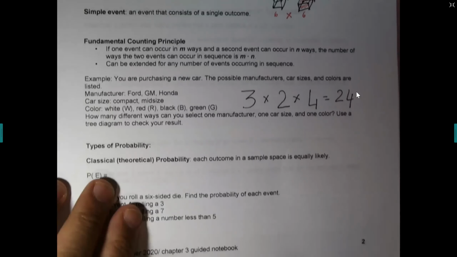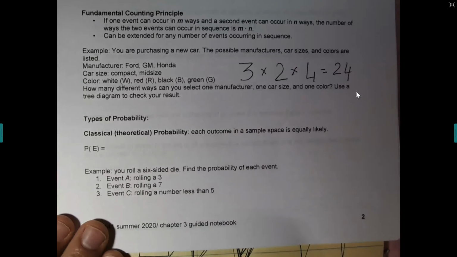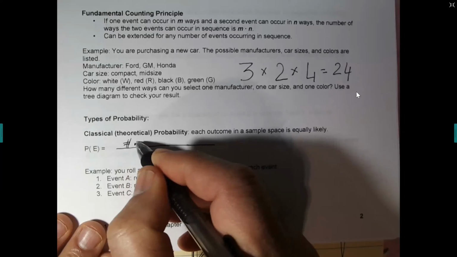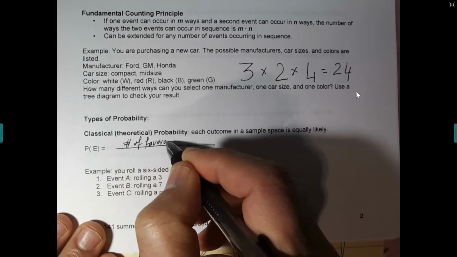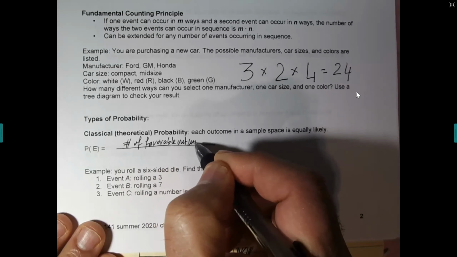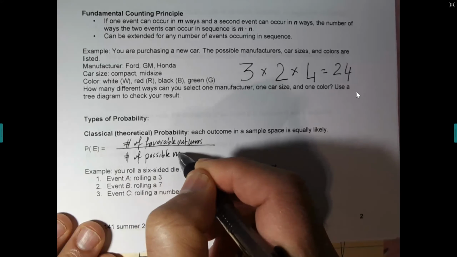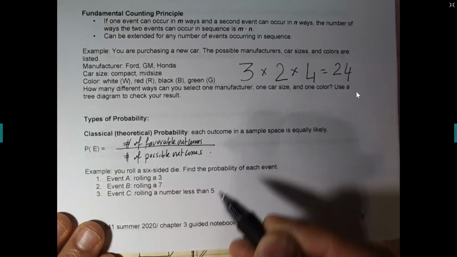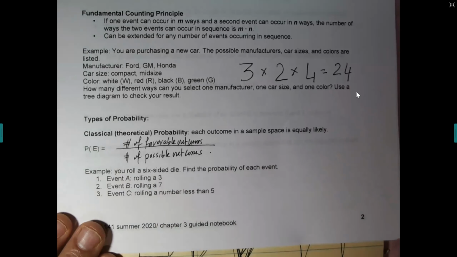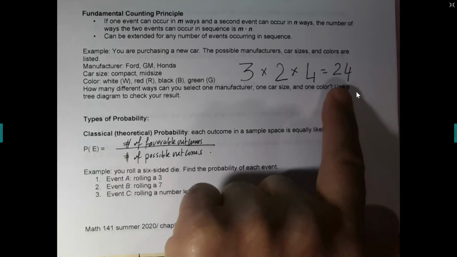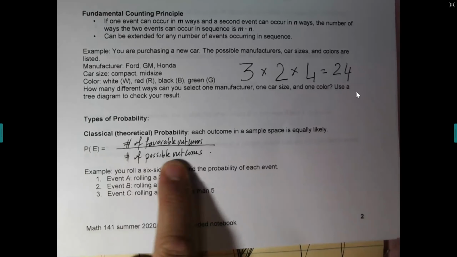Definition of probability. Here's the classical definition of probability. It's the number of outcomes in your favor over the number of possible outcomes, all possible outcomes. And this is the definition of probability. Favorable outcomes are the outcomes that would make you win. Possible outcomes, all of them. How many? For example, here it is 24. That's the total number of all outcomes, 24 of them.